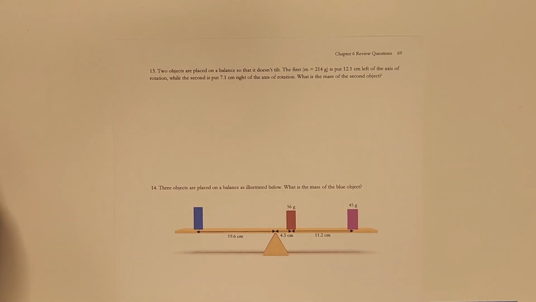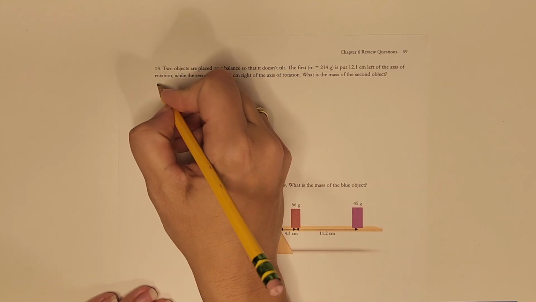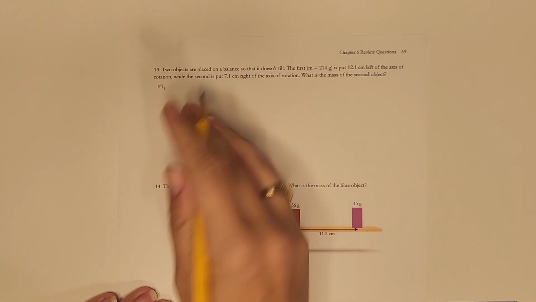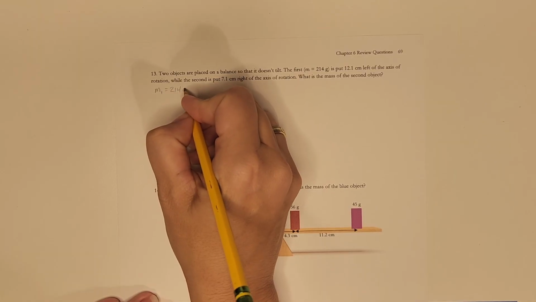Question 13, 2 objects are placed on a balance so that it doesn't tilt. The first, with a mass of 214 grams, is put 12.1 centimeters left of the axis of rotation, while the second is put 7.1 centimeters right of the axis of rotation. What is the mass of the second object? Okay, so I'm going to go ahead and write out what we're given. The mass of the first object is 214 grams.